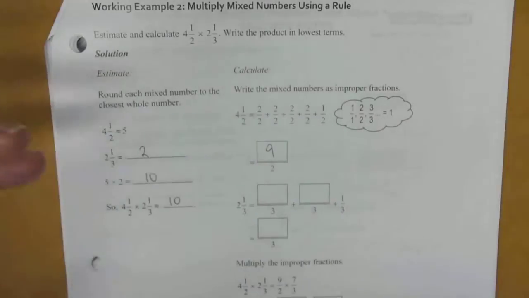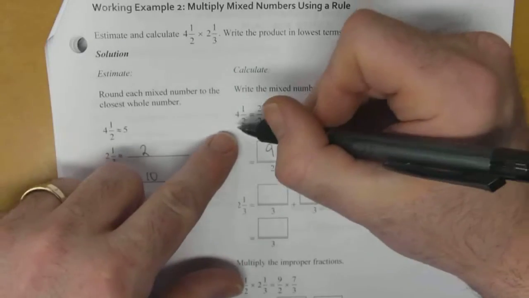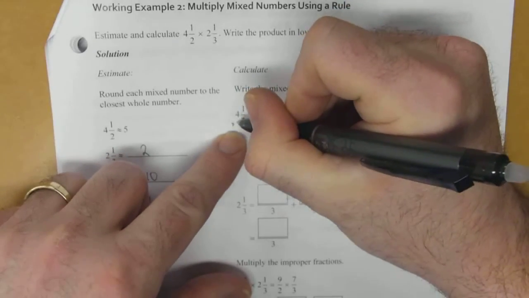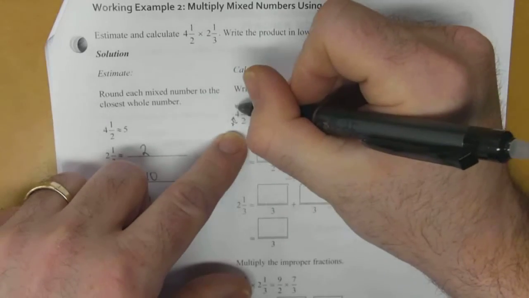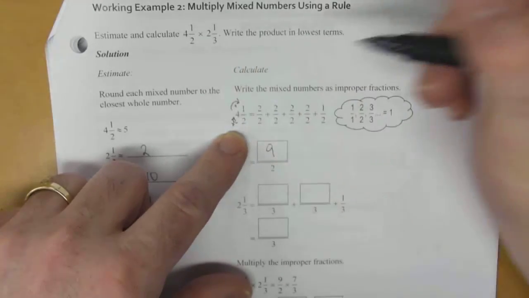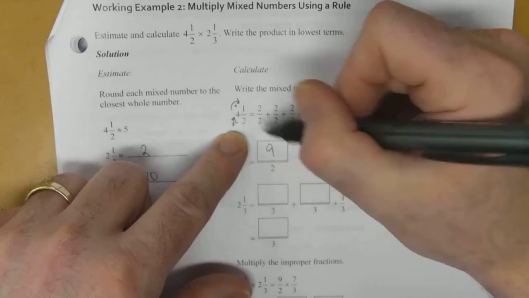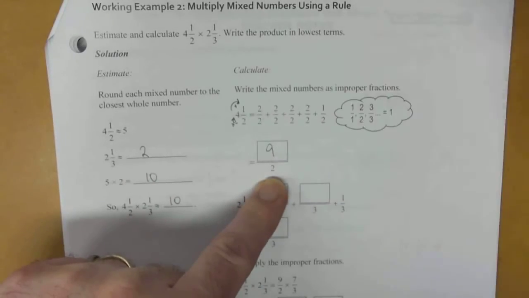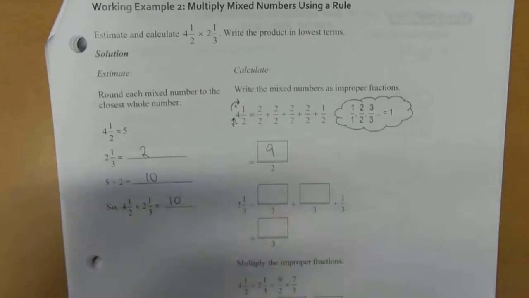You can do it that way, or in my mind it's easier to say 2 times 4 is 8 and then add 1. So you do a multiplication there and then you do an adding there. So 2 times 4 is 8 plus 1 is 9, boom, done, 9 over 2. So that's your improper fraction for 4.5.